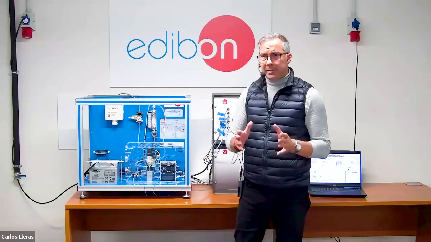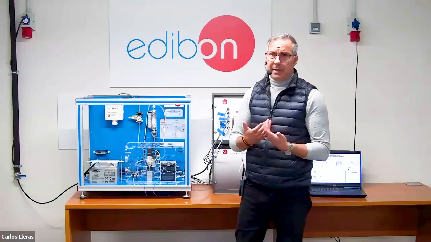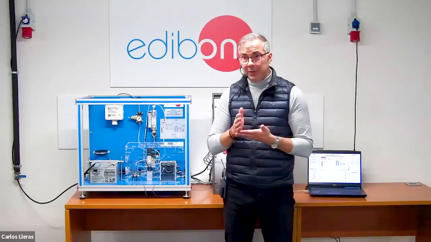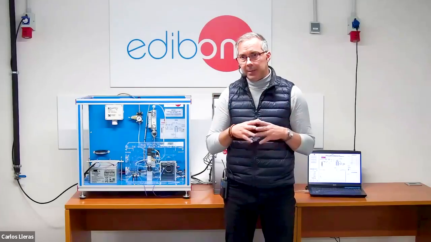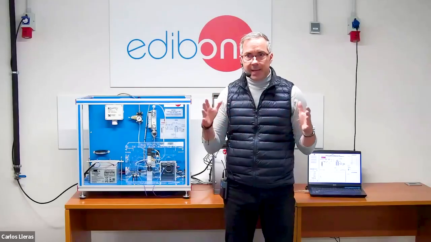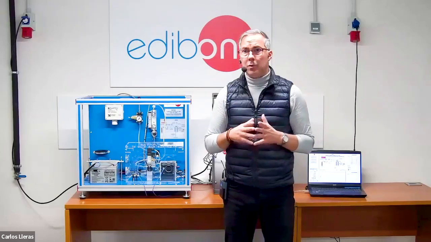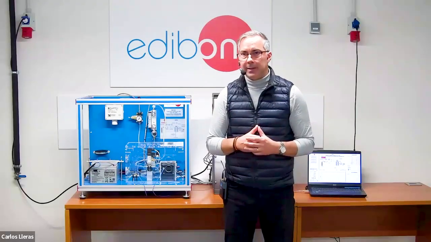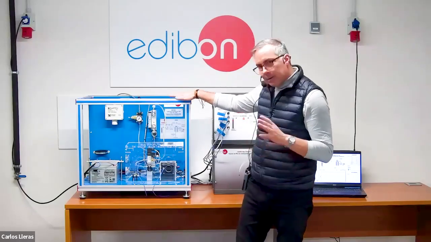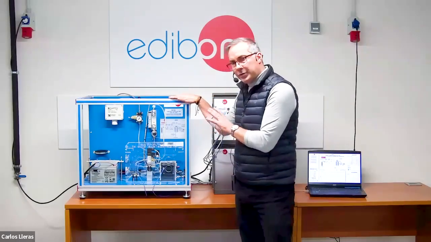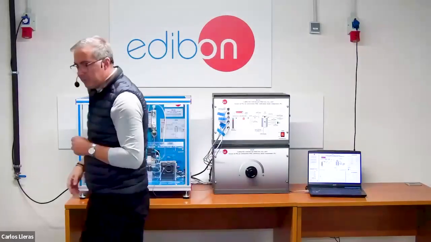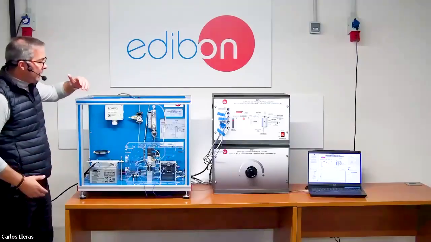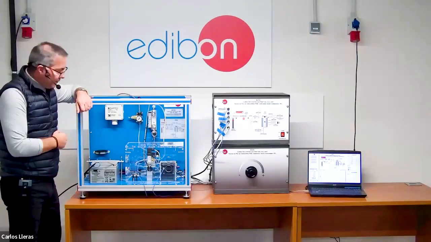Now that we've talked about the process, what do we do with that energy? Well, according to the type of cells, because we can combine different groups of cells, and those are called stacks. The more stacks, the bigger the cells, the more energy or electricity I can provide, or create, by this electrochemical process. So let's now focus on this unit, which is the EC5C unit. This is the EDIBON unit to replicate or to simulate an industrial fuel cell.